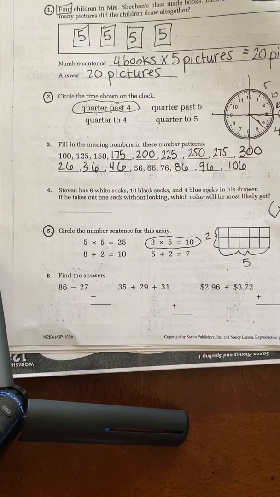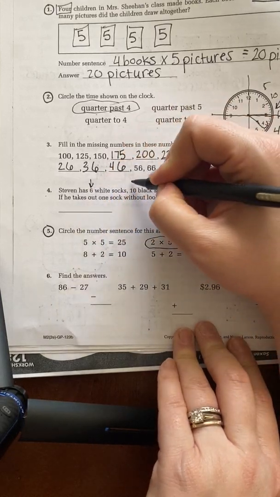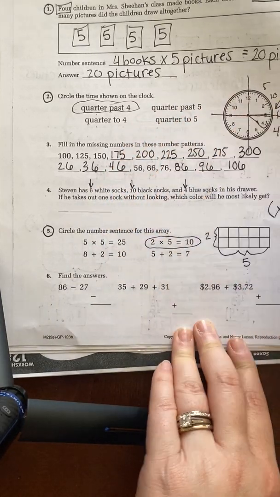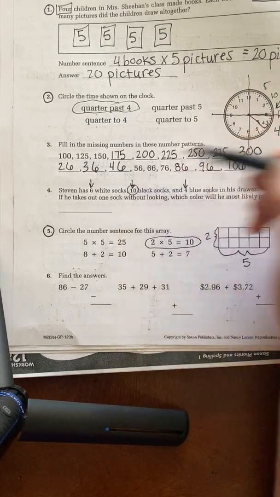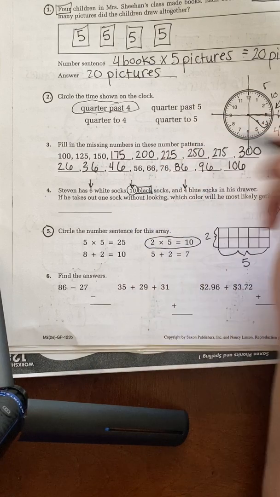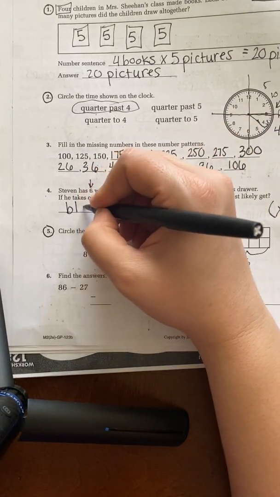Now, number 4, we learned this, right? It says Stephen has 6 white socks, 10 black socks, and 4 blue socks. If he takes out one sock without looking, which color is he most likely going to get? So we have to think, if I have more of something in the drawer, I'm more likely to grab that. So let's look. I have a 6, a 10, and a 4. Which one is the biggest number? Correct, the 10, which means I'm going to pick out a black sock.